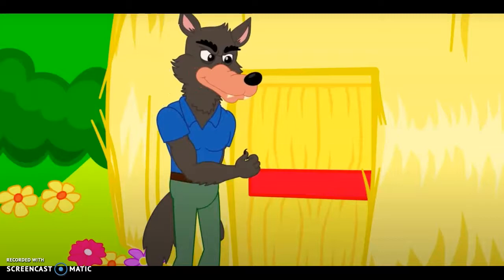Okay, now we see that the big bad wolf came and he went to the house made out of straw first. Which house did the wolf go to first? That's right, he went to the house made of straw. Now let's see what's going to happen.